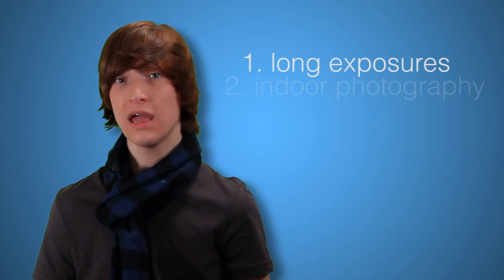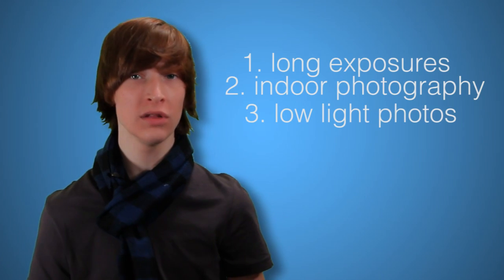This week we're going to be talking about exposure. We're going to be talking about long exposures. We're going to be talking about indoor photography and low light photography. Should be fun. Long exposure photography is basically using a long shutter speed in a dark situation to create light streaks or intricate designs. You'll see what I mean in a minute.